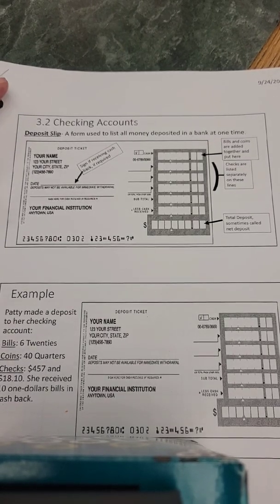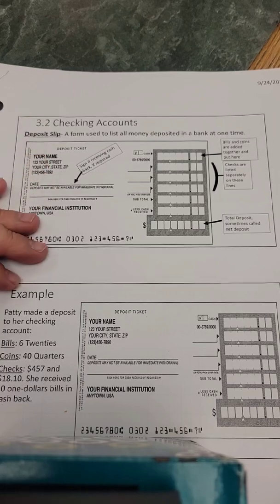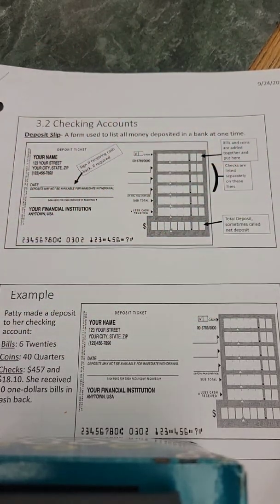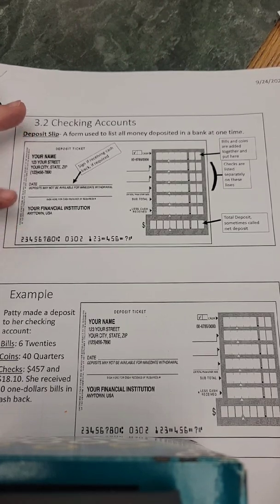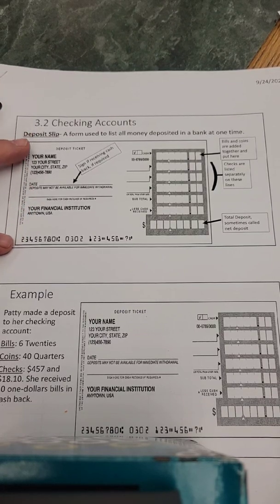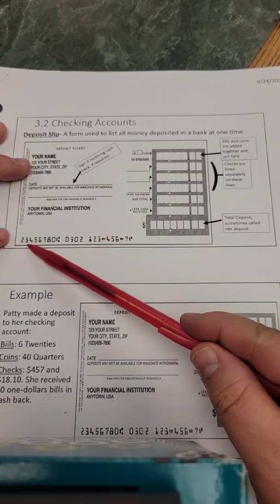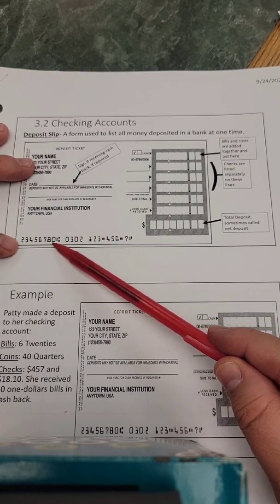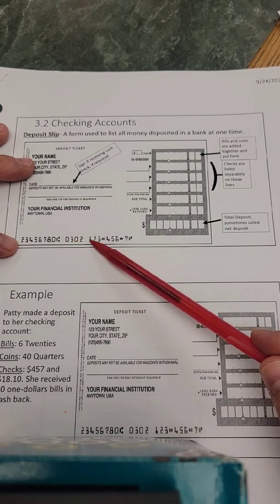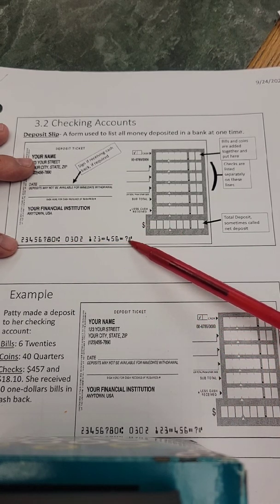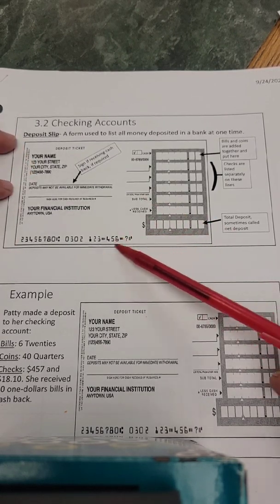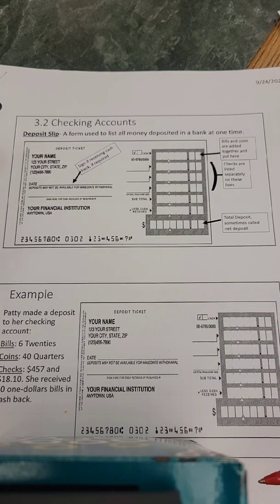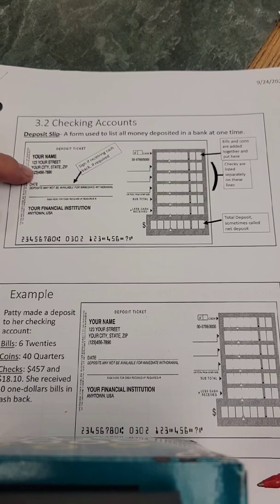Okay, 3.2 checking accounts. So when you have a checking account, I don't know if you guys even have a checkbook, but in the back of your checkbook, you should have deposit slips. And this is what it would look like. This is the routing number for your bank. This is your account number. And then this would be the check number, I believe. I don't know why there's 4, but anyway. And it would look just like your check up here.